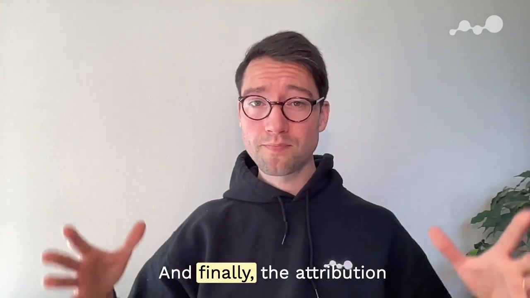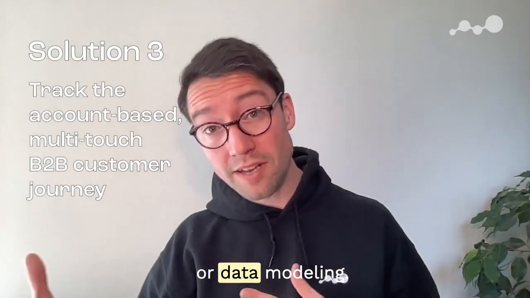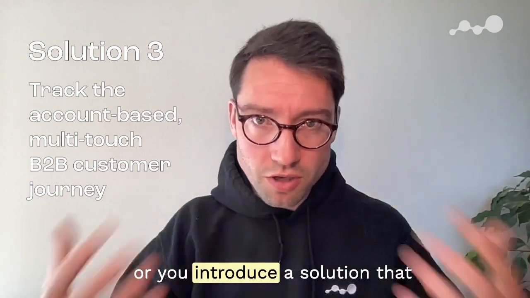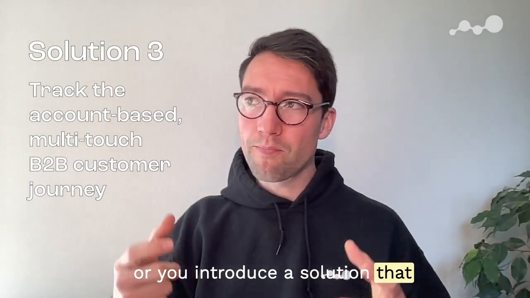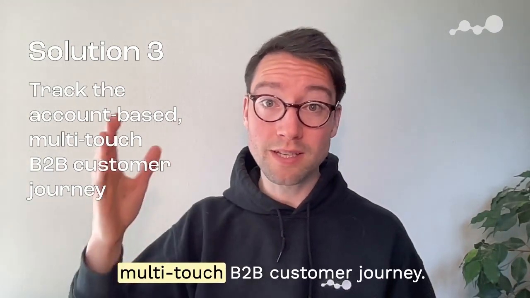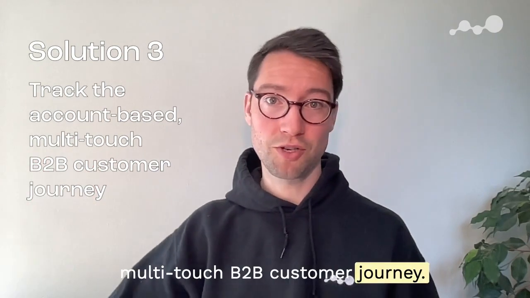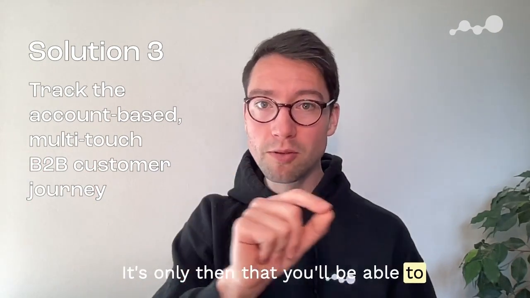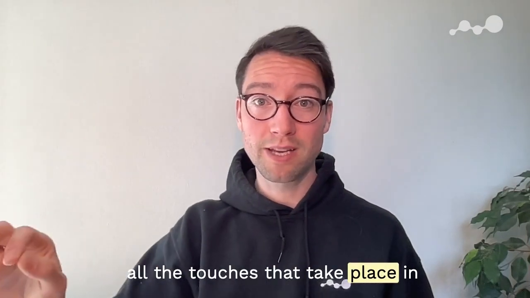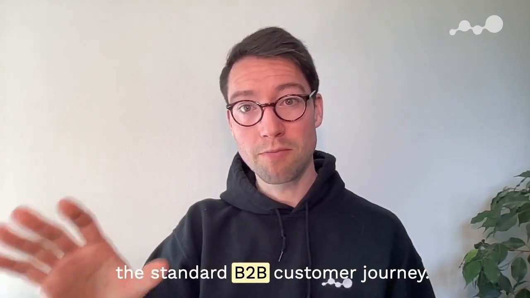And finally, the attribution or data modeling. Make sure you're using a platform or you introduce a solution that accounts for the multi-stakeholder, multi-touch B2B customer journey. It is only then that you'll be able to actually connect the dots between all the touches that take place in the standard B2B customer journey.